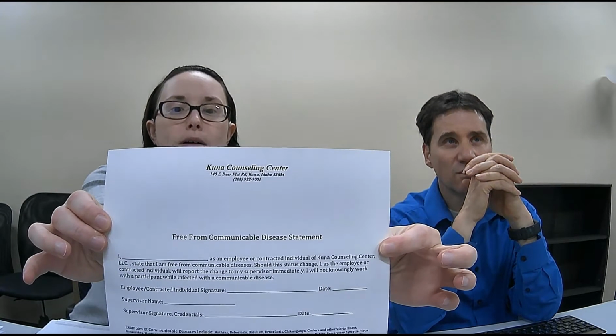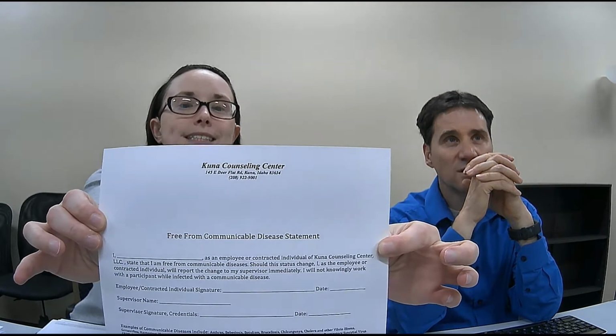At first, you will be able to do all the paperwork that is required for your employee file. You will need to sign these documents, and they have to be submitted in order to get paid. The first form that you will need to be doing is the free from communicable disease statement.